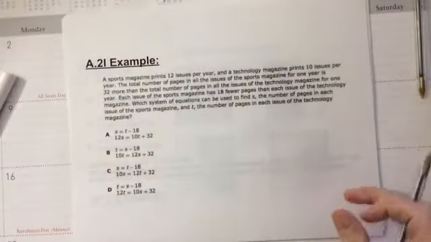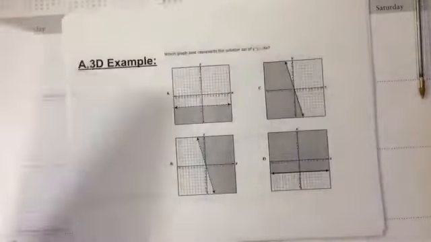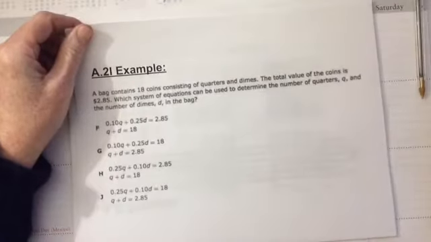Okay, the next one. This is too much to read, so we will omit that one. Let's go to the next one.